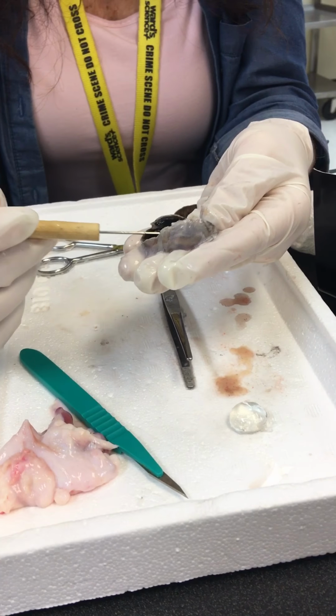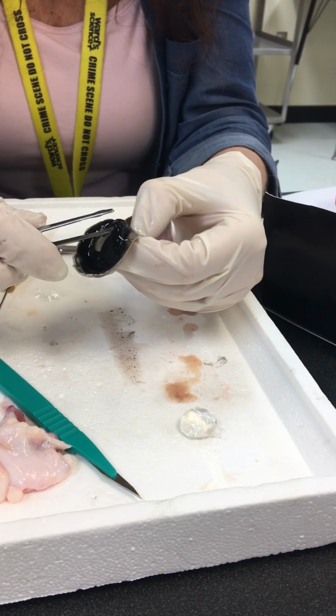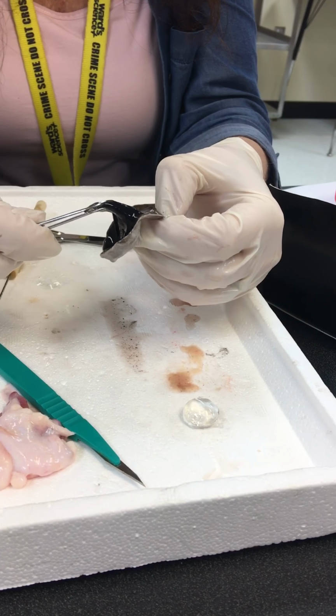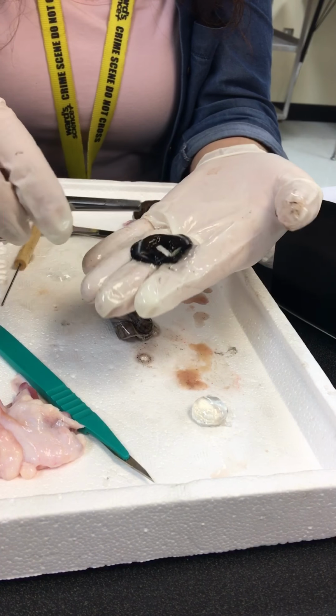So what are the two types of muscle in the iris? Which one causes it to constrict and close up? The radial. Nope, it's not the radial one. Okay.